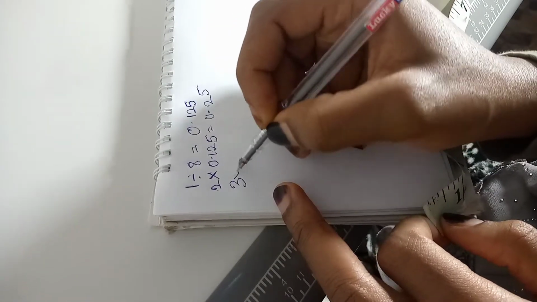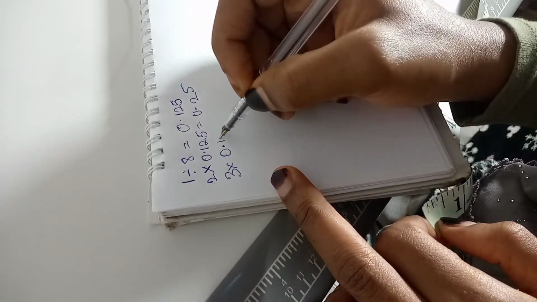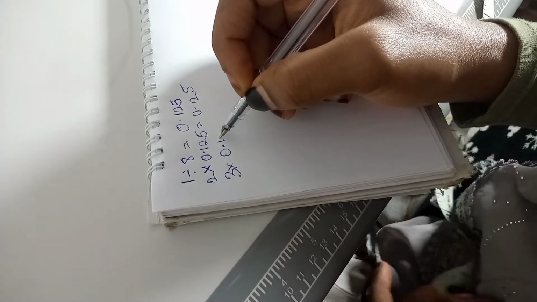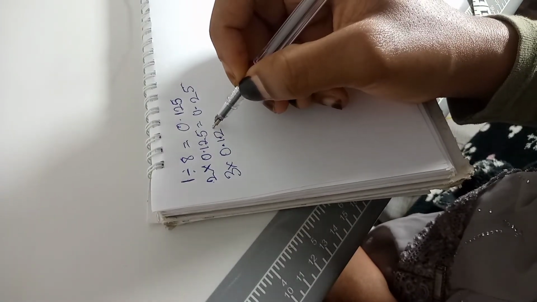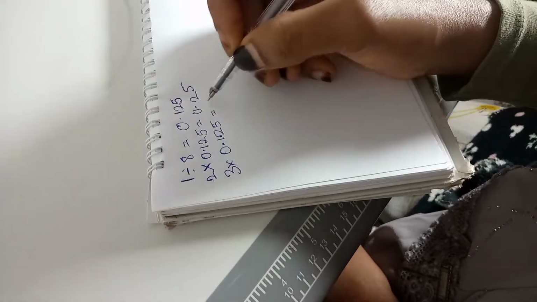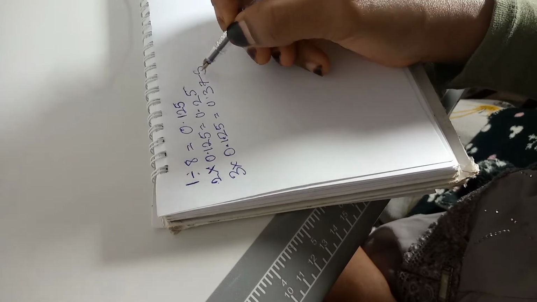The third line, that's number 3, will also be multiplied by 0.125, which will give us 0.375.